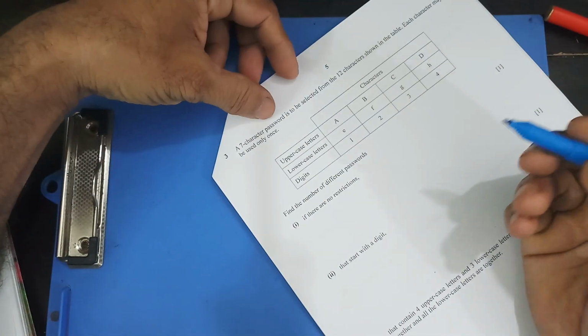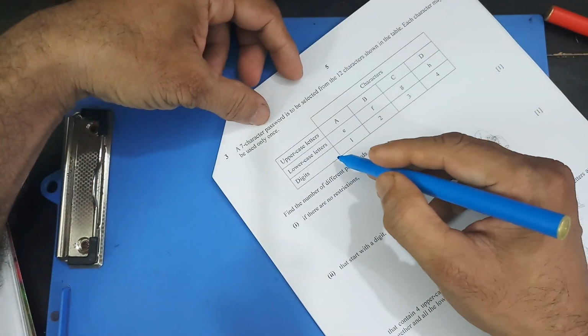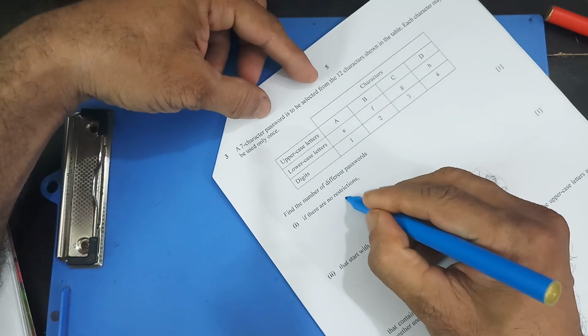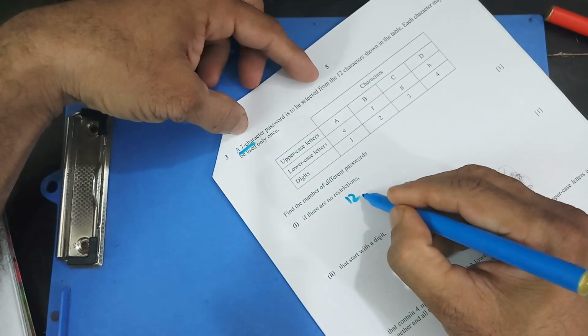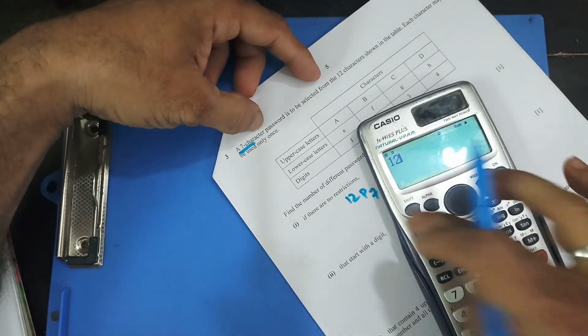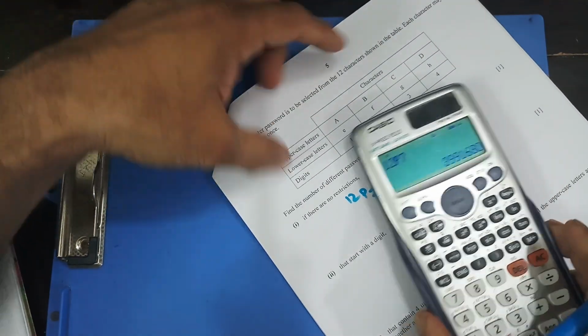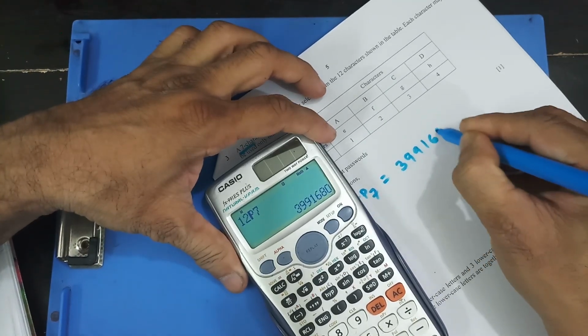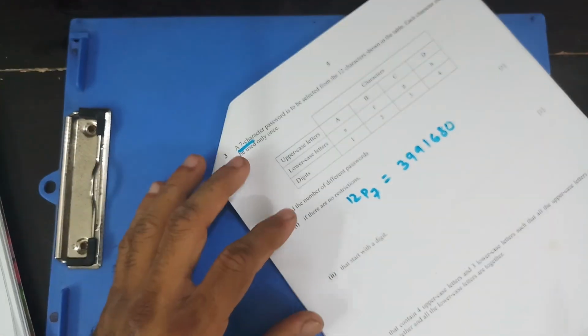So there are no restrictions. So it's a password, so order matters. So arrangement matters. So out of 12, I need to have 7. So that should be 12P7. That should be a huge number, 3991680. Okay, so that's that.